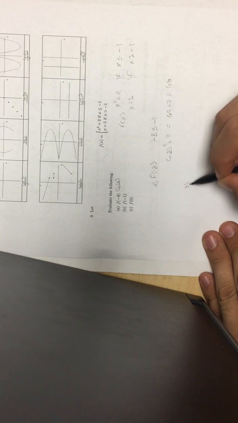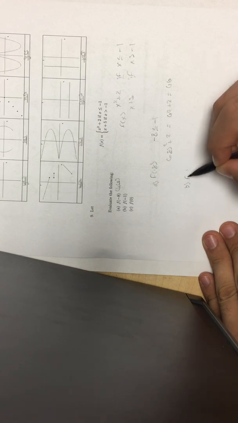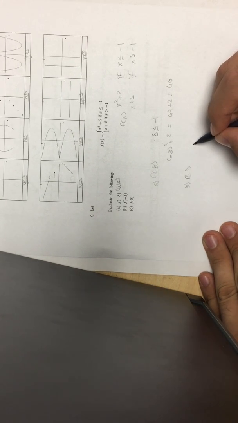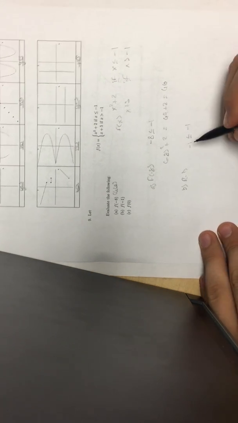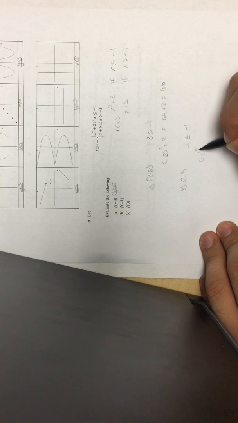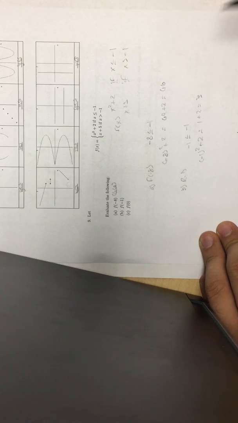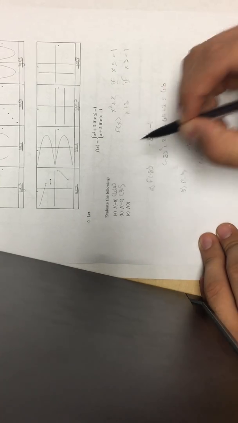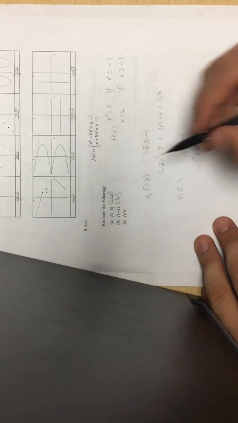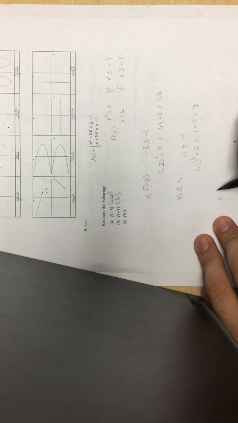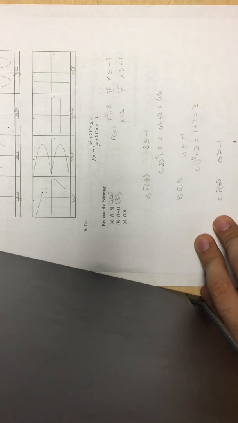Okay, B, f of negative 1. Negative 1 is less than or equal to negative 1. So negative 1 squared plus 2 is equal to, this squared is 1, plus 2, 3. It's right here. C is f of 0, so 0 is greater than negative 1.